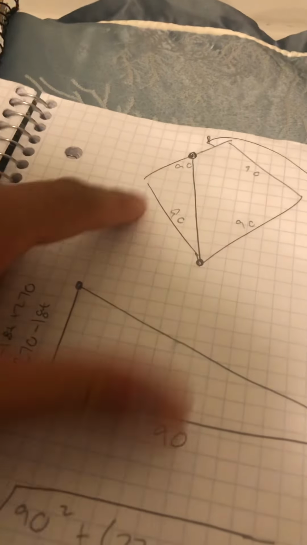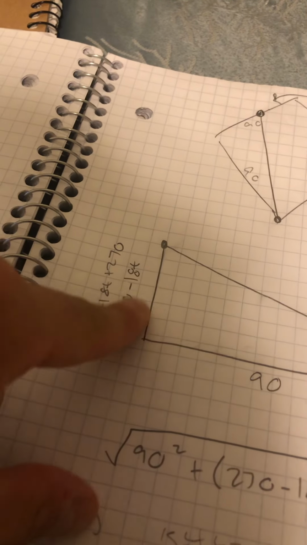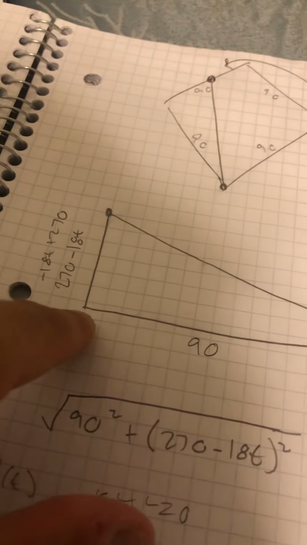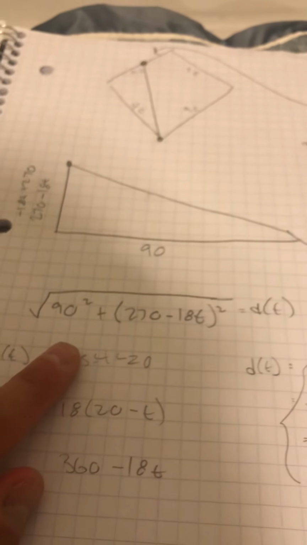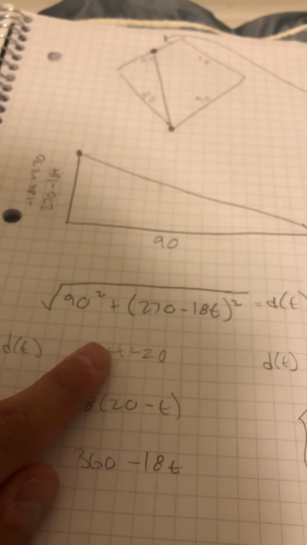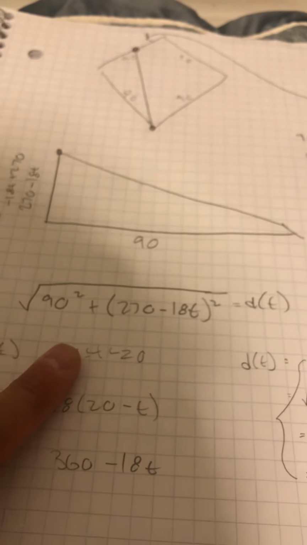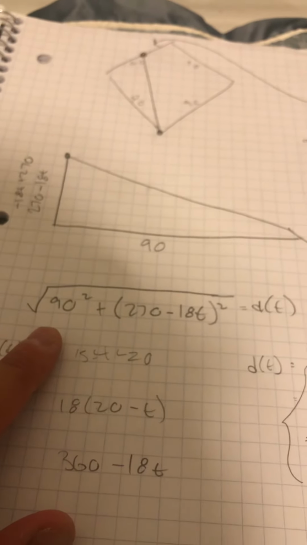So that's what that side is. I extracted a triangle again, so we know that the length of this is 270 minus 18t, and the bottom is 90. Use the Pythagorean theorem to find the distance, which is the square root of 90 squared plus 270 minus 18t squared, equals d of t when t is between 10 and 15.